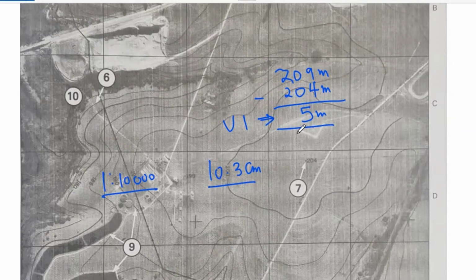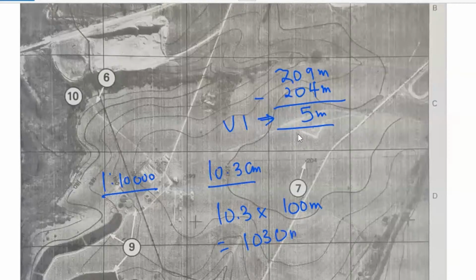Right, so what we need to do there, we multiply the distance by the map scale. So directly, if you want to convert your map distance to meters, you can simply say 10.3, you multiply it by 100 meters. So this is going to give you 1,030 meters.